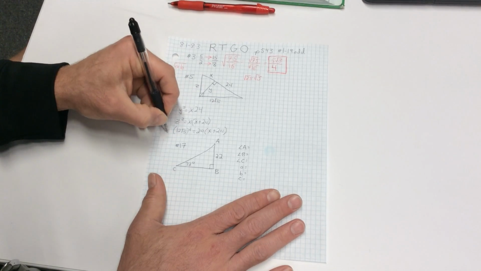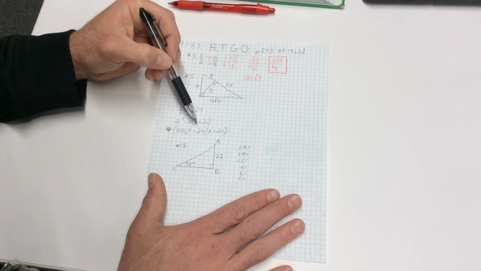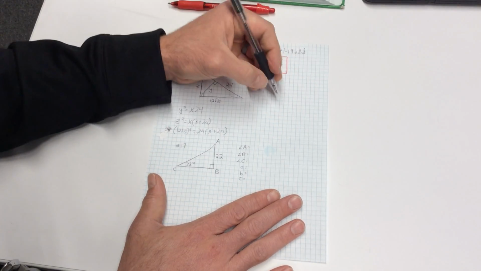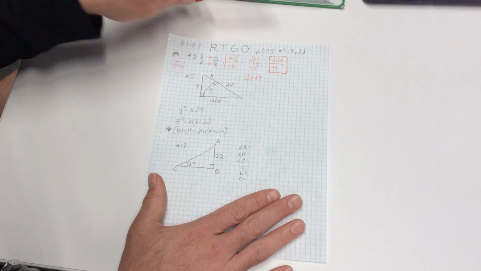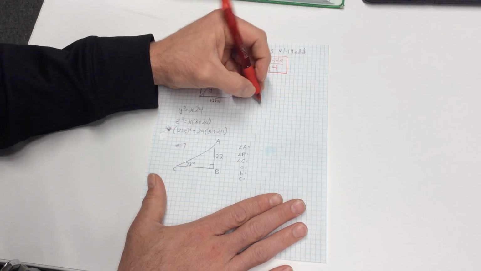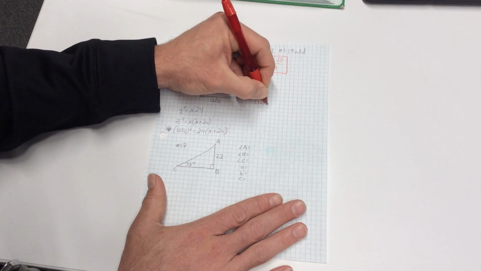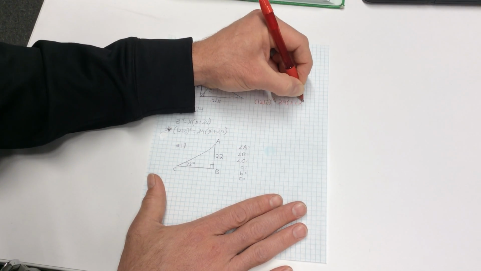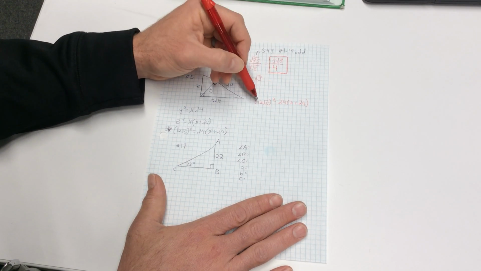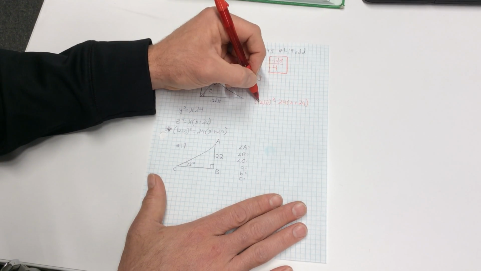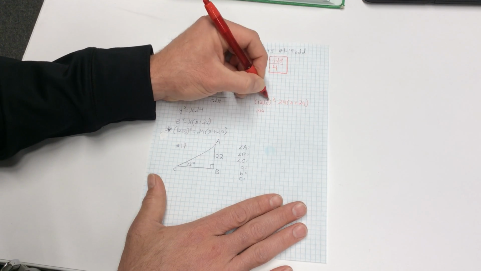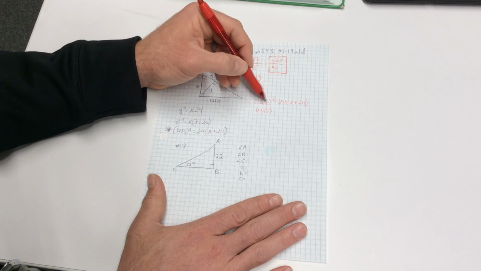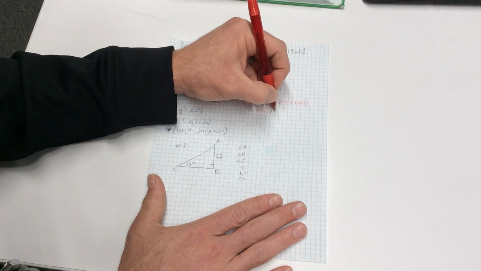And I can see where I need to start because I only have one variable, x. So let's work on this right over here. Okay, so 12 root 5 squared equals 24 times x plus 24. So I'm going to figure out what this number is. 12 squared is 144. Root 5 squared is 5. If you weren't confident in how to do that, just plug this into your calculator and square it, and you'll get an answer.